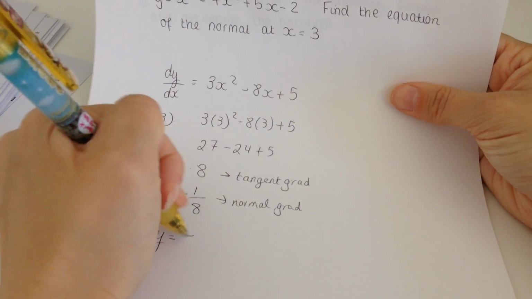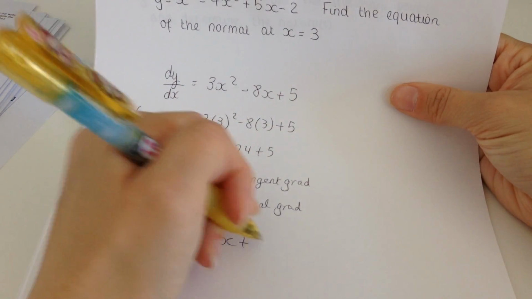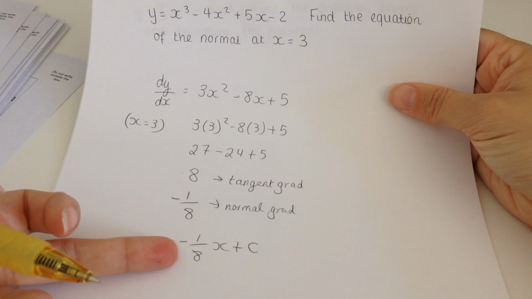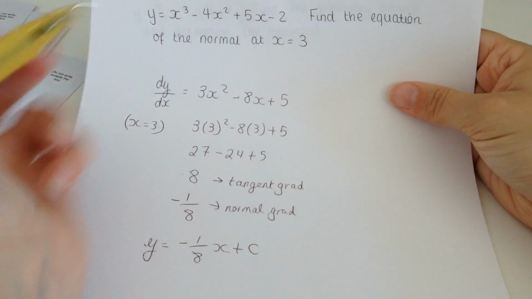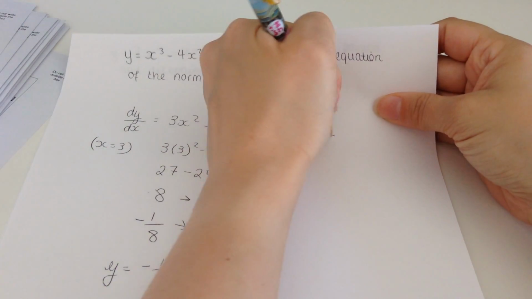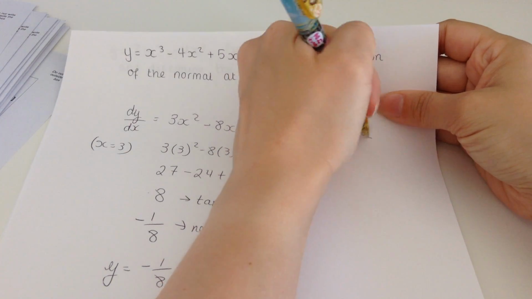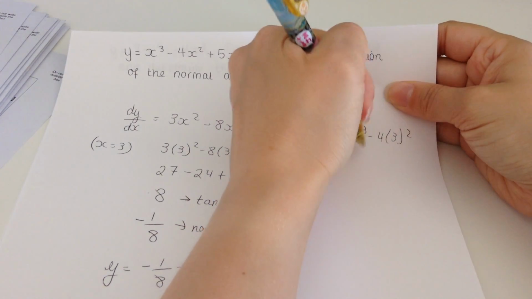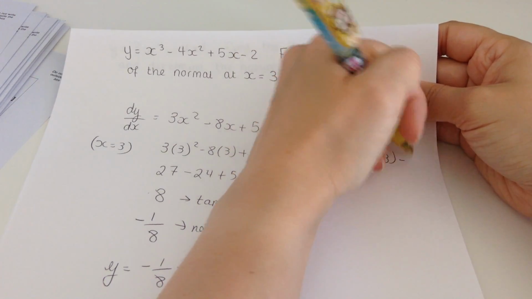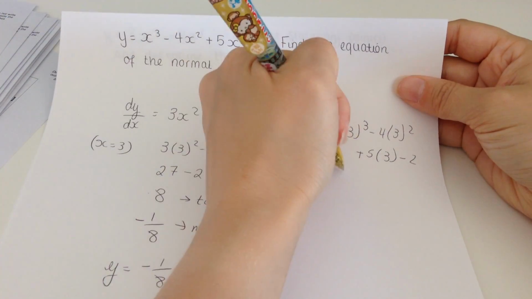So y equals minus an 8th x plus c. Again, we need to substitute a point into here. We don't have a point, they only gave us x, so we're going to have to find the y. Sometimes they give you the x and y if they're feeling generous. Okay, and then we work that out.